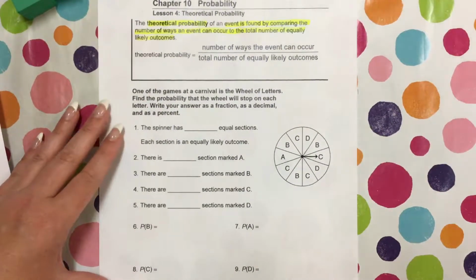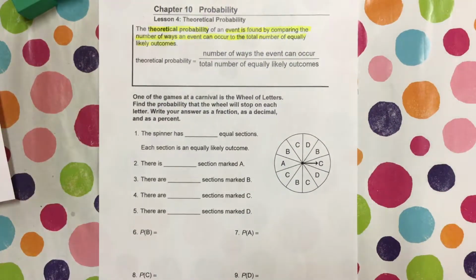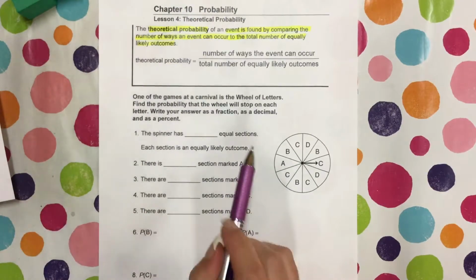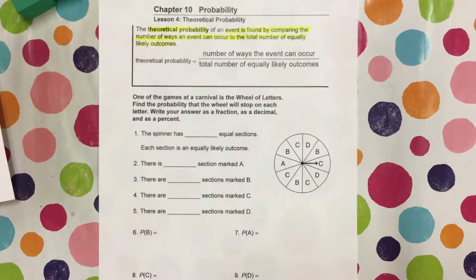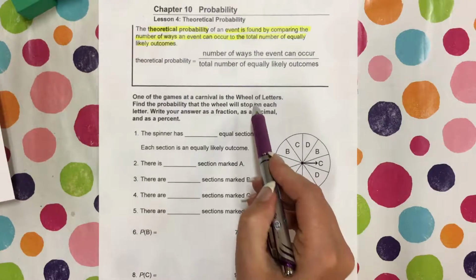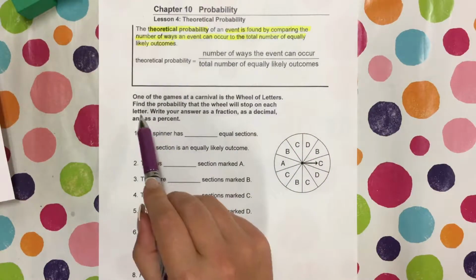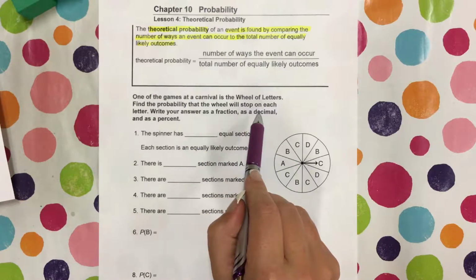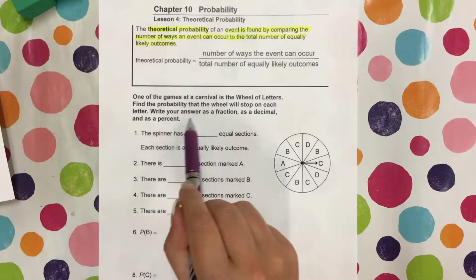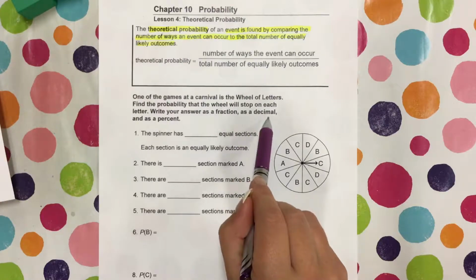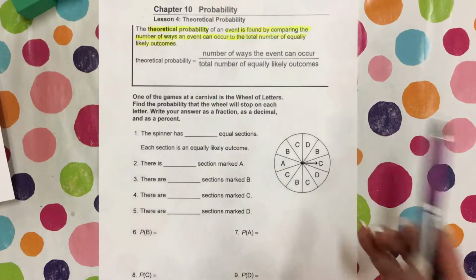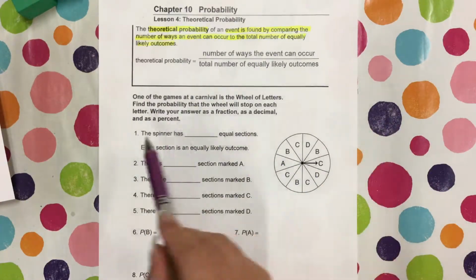So here we go. One of the games at a carnival is the wheel of letters. Find the probability that the wheel will stop on each letter. Write your answer as a fraction, as a decimal, and as a percent. So let's look at number one.